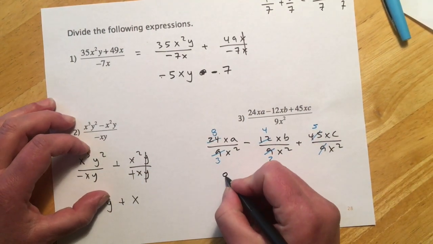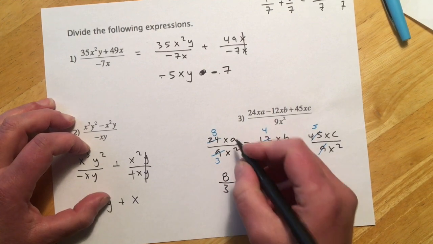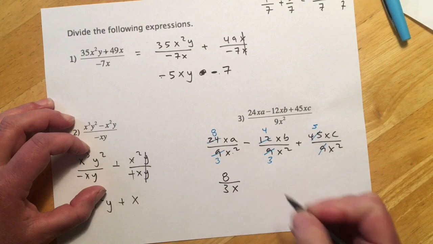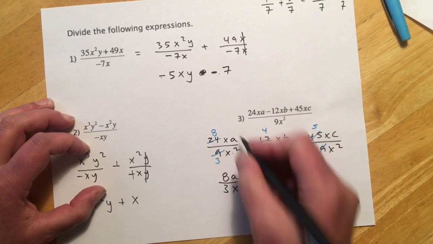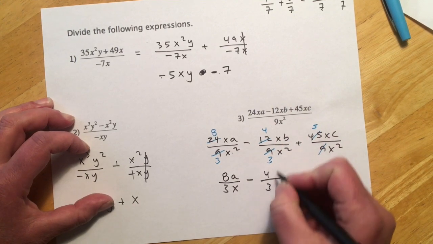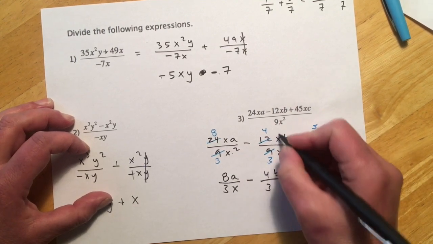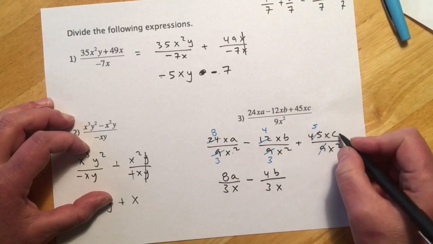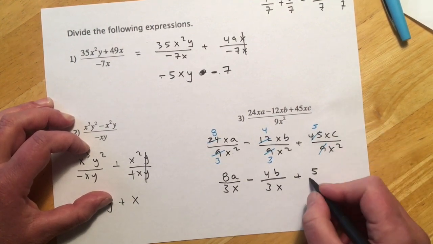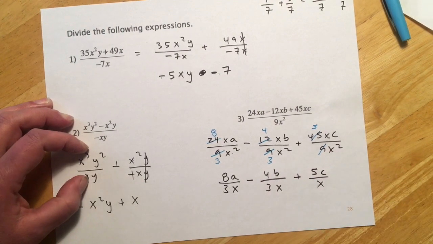So up top here I'll have an 8 over 3. I have x up, x squared down, so that's going to leave me an x downstairs. And then that a is just left up in the numerator also. Here we'll have 4 over 3. Same thing with the b, and the x's do the same thing. And likewise here, this will be a 5 over an x, and that c stays.